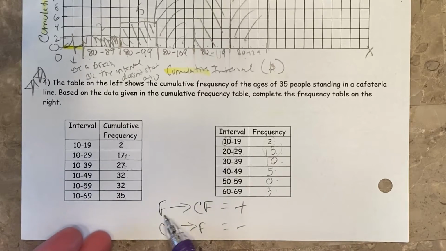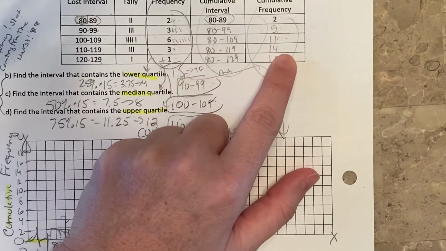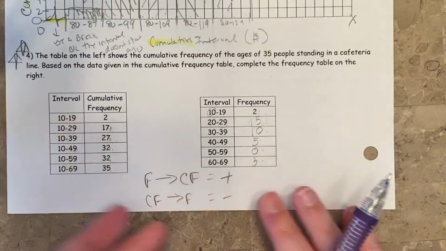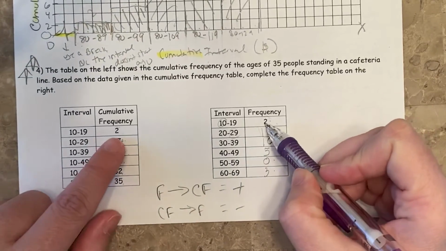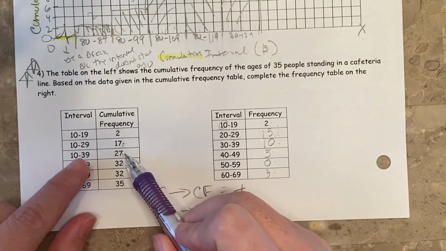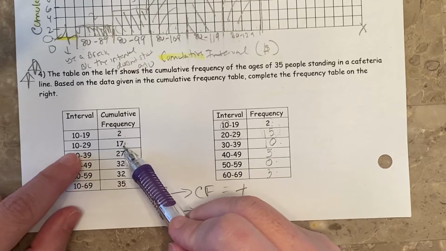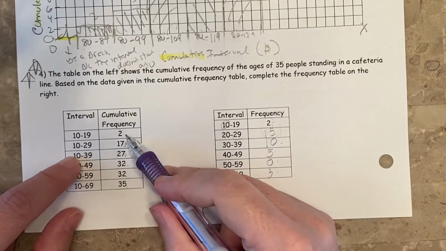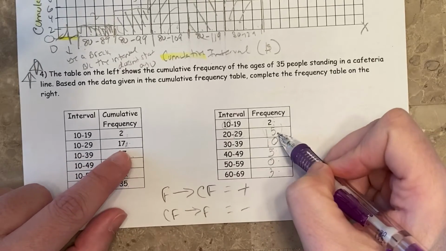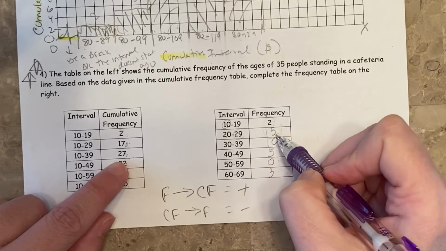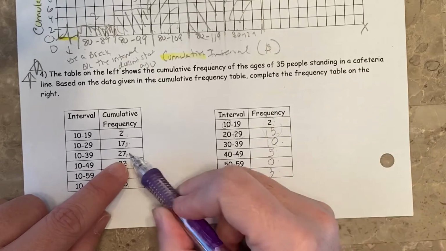So from frequency to cumulative, up here, you add the numbers. So what do you think you do if you go backwards? Well, you do the opposite. You subtract the numbers. So this is going to start off with 2. Okay. And then our next number here is 17. So that means 2 plus something is 17, or 17 minus 2 is 15. To get this next number, I already have 15. What do I have to add to it to get to be 27?